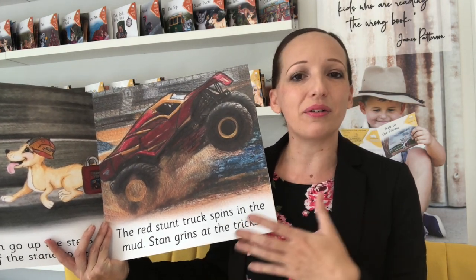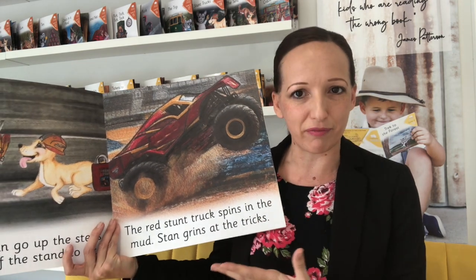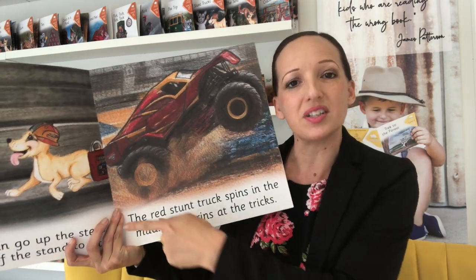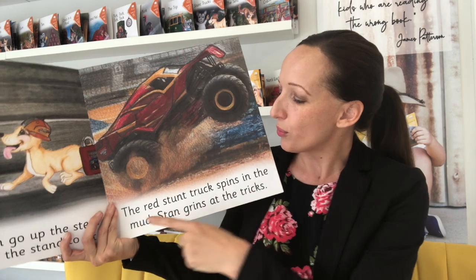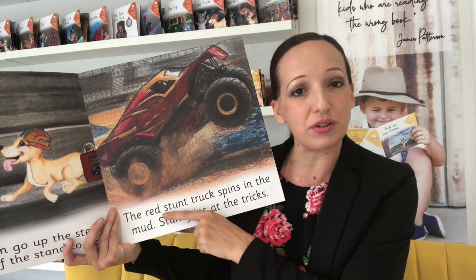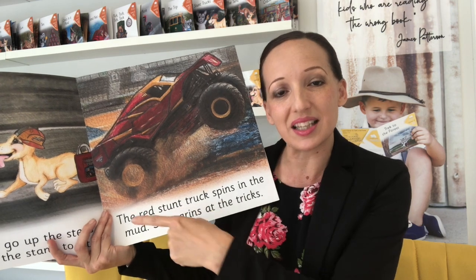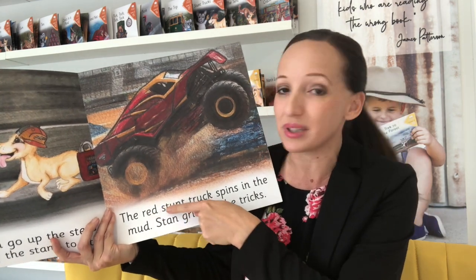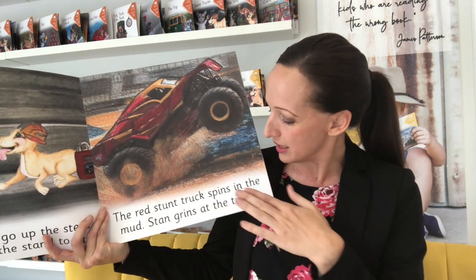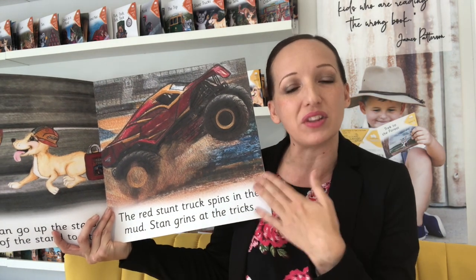Now, we should be modelling the concepts of print, the one-to-one correspondence, the directionality. We could even model how to sound out a word if we get to a word and we don't know what it says, that sounding out process, the blending as you read process, the attention to punctuation if there's different punctuation in a text.